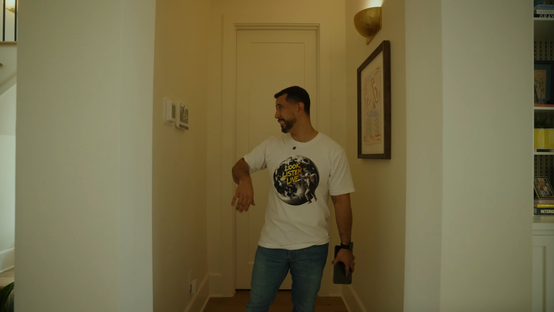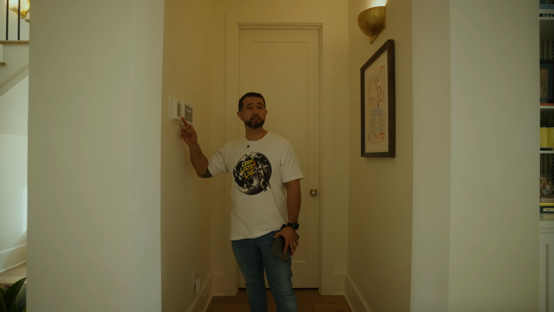Nest, Ecobee, I'm sure you heard about those, both individual apps that have thermostats that allow you to control them from a smart home. In this scenario, we have the Honeywell Pro Series, which does have a smart app, but once again, it's going to be an app of its own, a standalone app that only controls your thermostat.